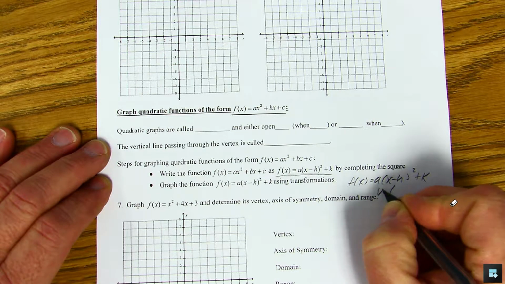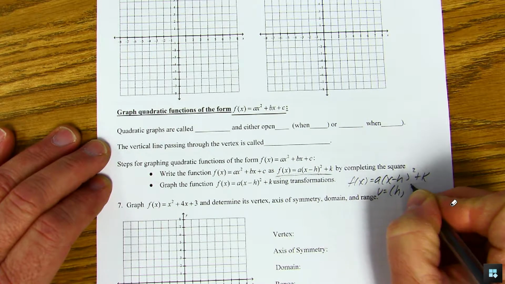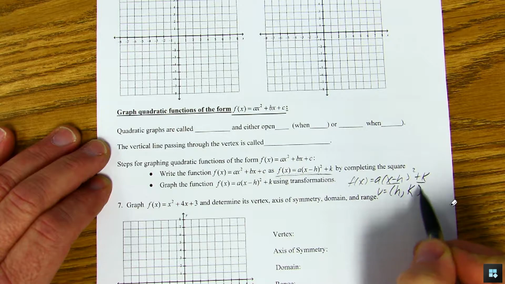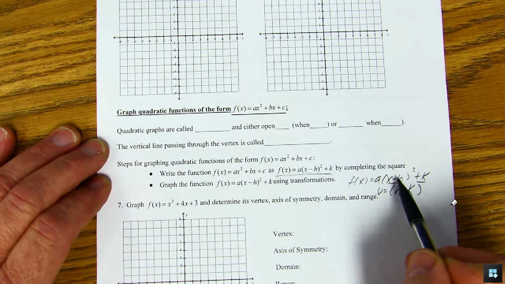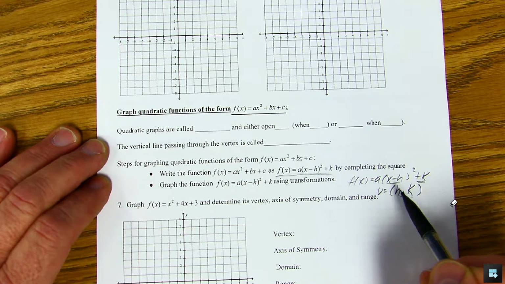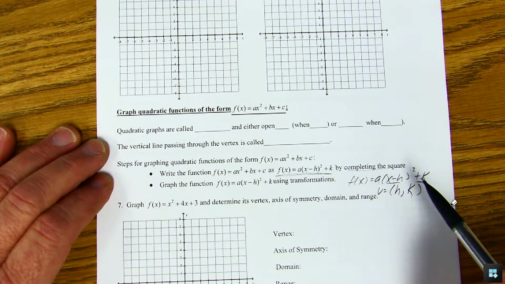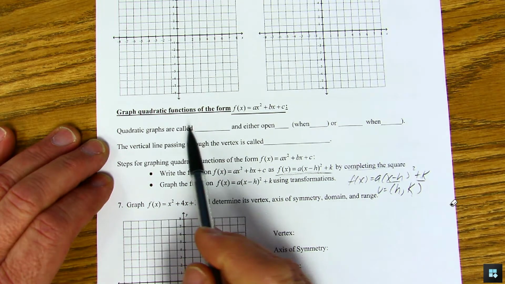So the vertex of the equation is (h, k). Notice that it's opposite of what's inside, the same as what's outside. That's vertex form. The only way to get into vertex form is to do this thing called completing the square, which I'll show you. I think you guys know this.